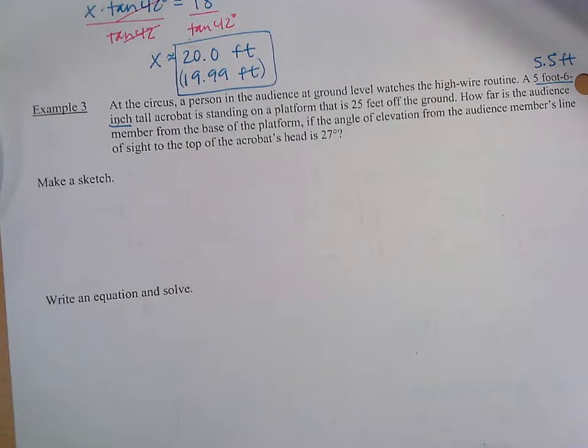So you wouldn't have this actual measurement. What's your answer? I think you set it up. But you're not picking up the pattern, because you're looking for how far the audience member is.